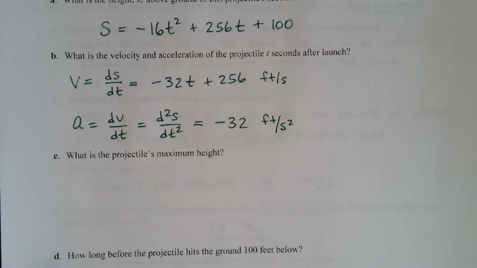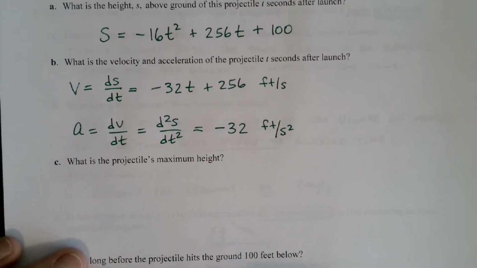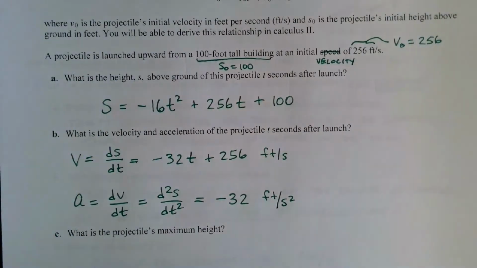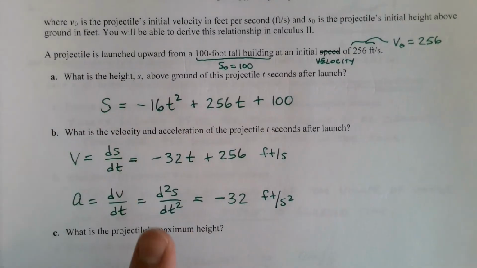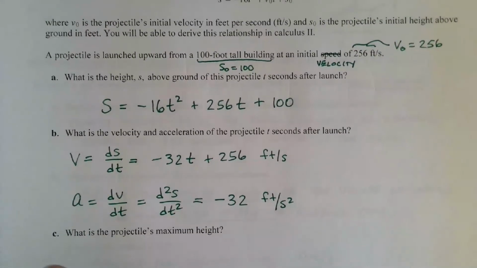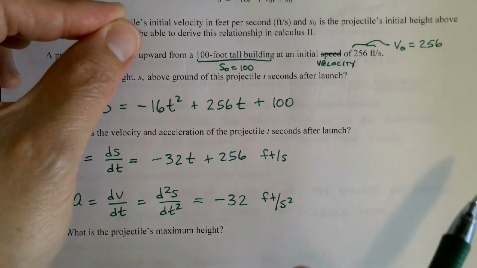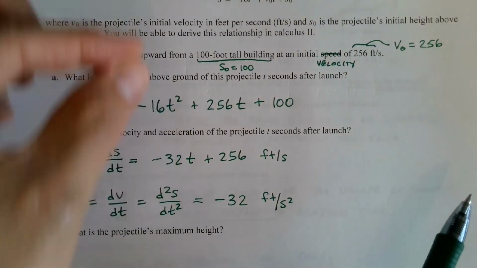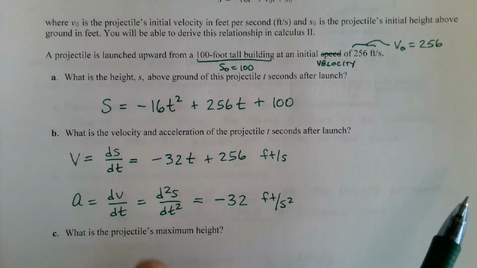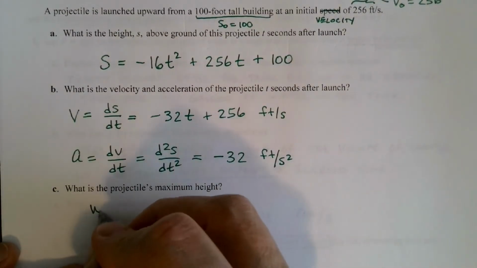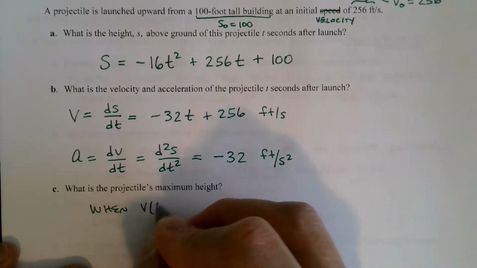So what's the projectile's maximum height? Well, think about it. The projectile launches with a velocity of positive 256. It's going up, right? What's happening to that velocity as it moves up? Since the acceleration is always negative, it's slowing down. The velocity is getting smaller, closer and closer to 0. What happens after 0? Then the object starts coming down, its velocity is negative. So velocity positive going up, velocity negative going down, and it's speeding up as it goes back to the Earth. So notice the projectile's maximum height is when its velocity is 0.